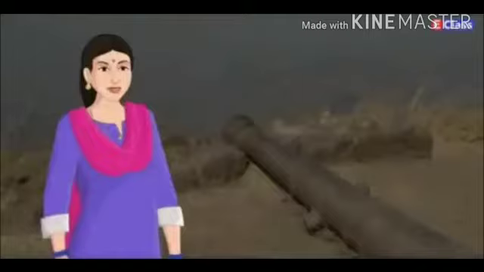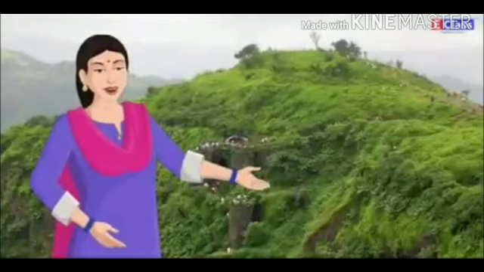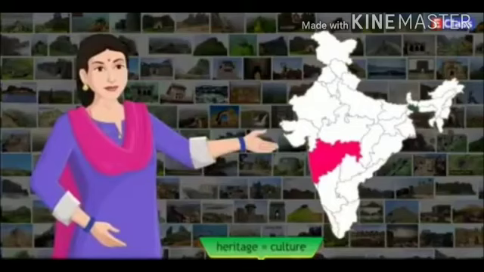Students, now we have reached the top of the fort. This is a hill fort as it has been built on a hill. Naldurg is a fort on the land. All such forts are the heritage of our state.